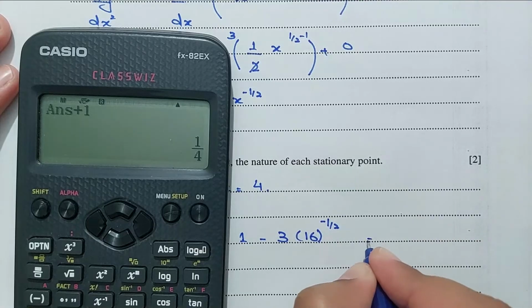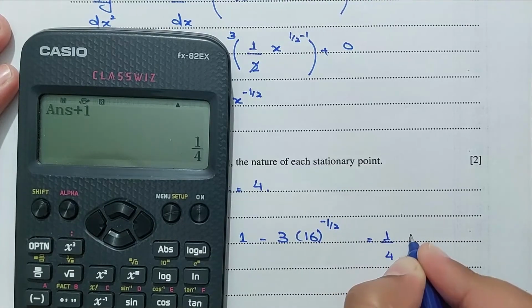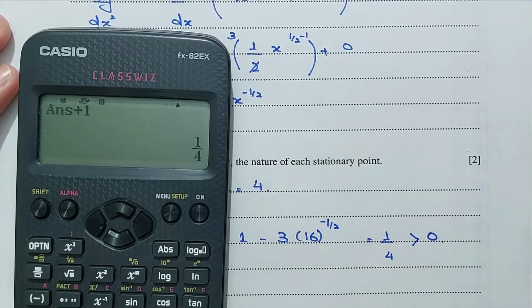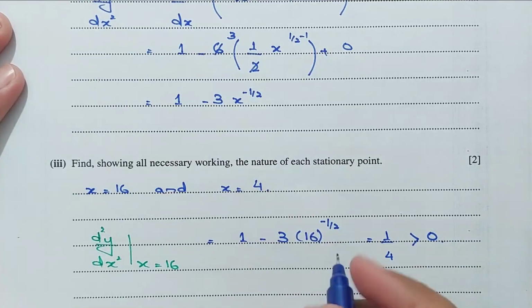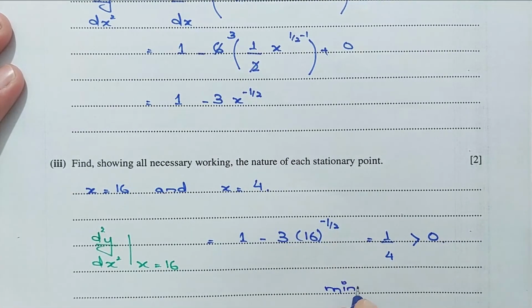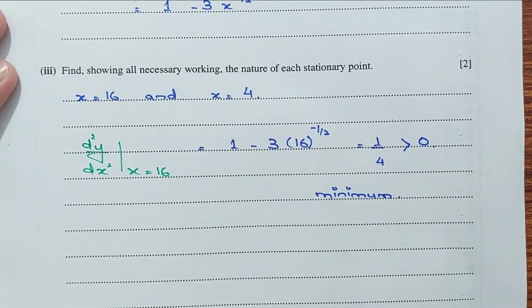This is 1/4. It is positive, greater than 0. So when the second derivative is positive, it means this is a minimum stationary point. x equals 16 is the minimum stationary point.